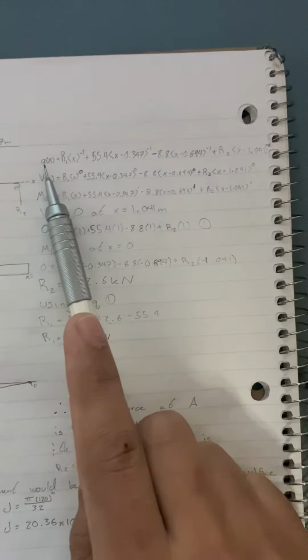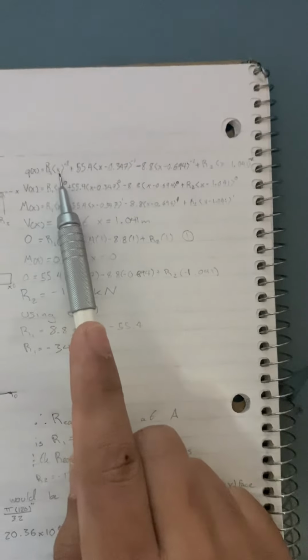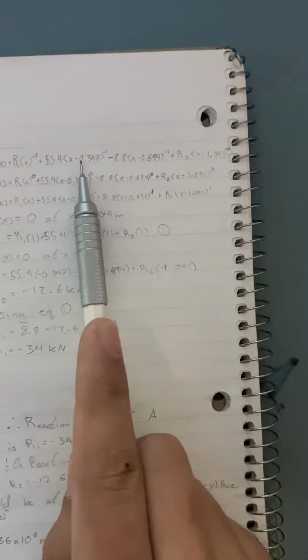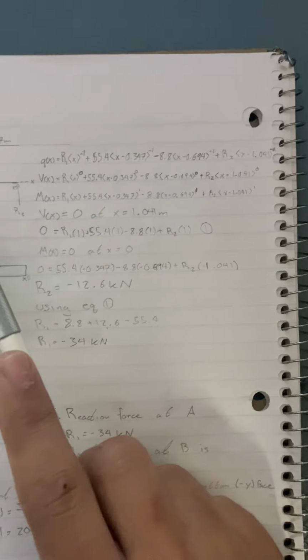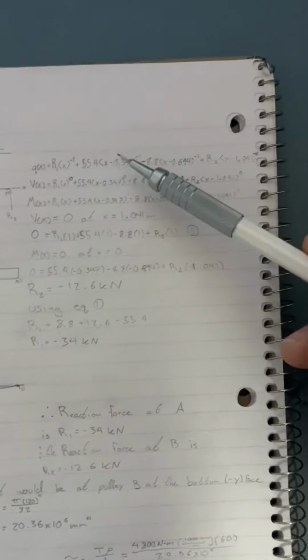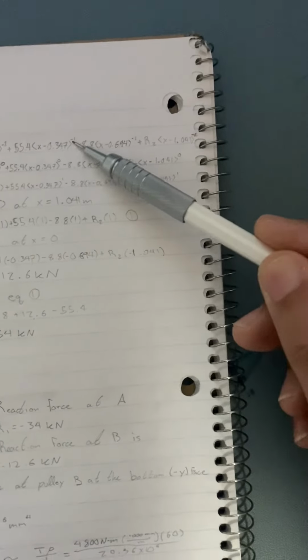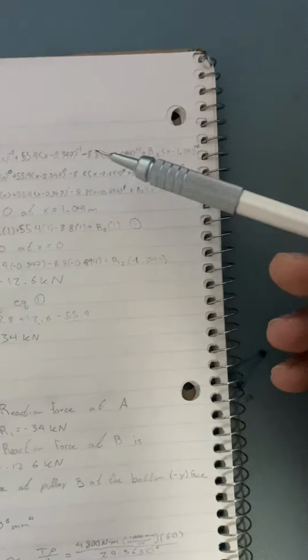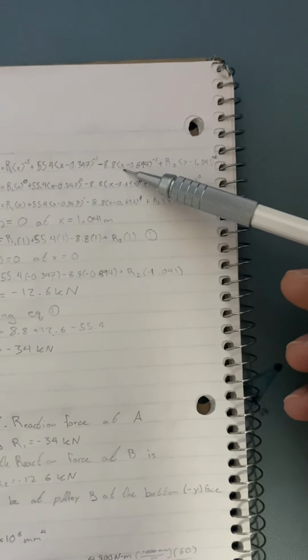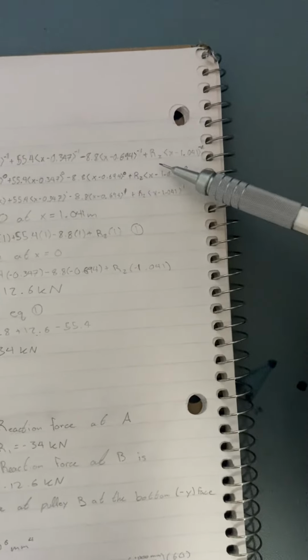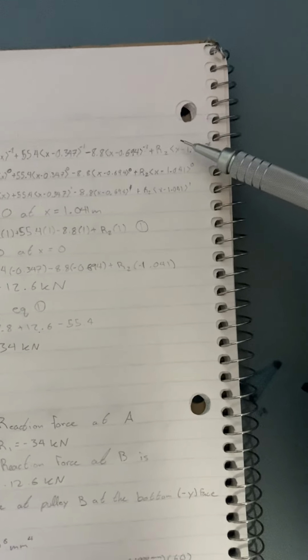So q of x is equal to R1 x to the negative 1 plus 55.4 x, which is the addition of the two forces we found on the previous page, 55.4 x minus the distance to the negative 1, minus the force at the second pulley, x minus the distance to the second pulley to the negative 1, plus R2, which is our second reaction force.